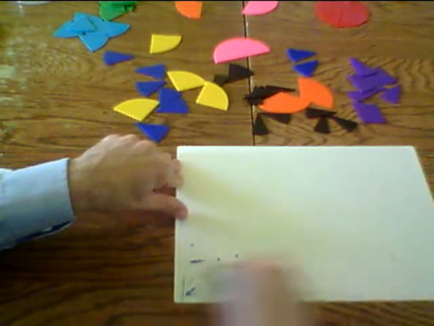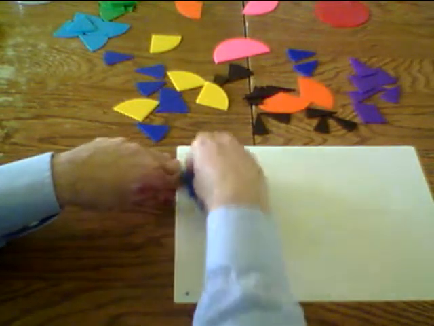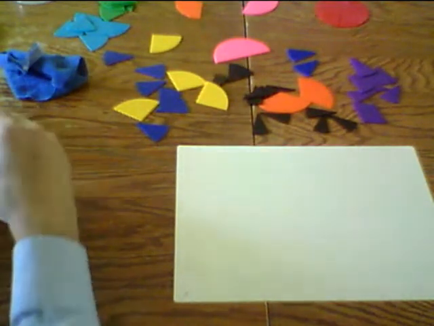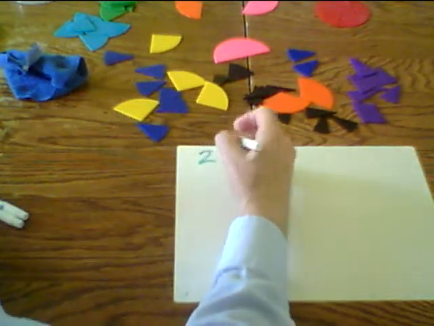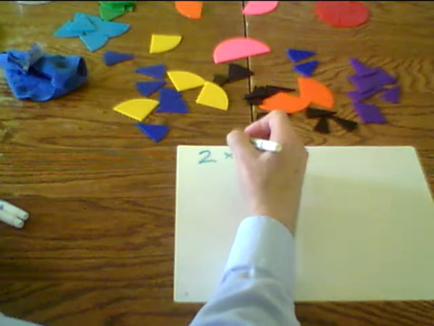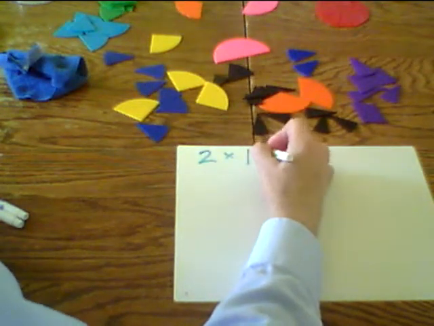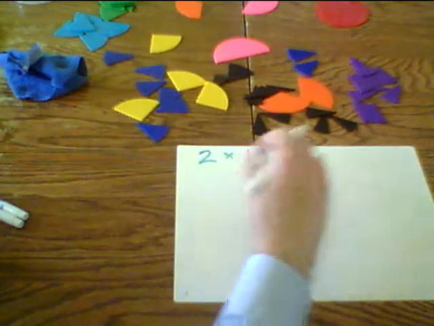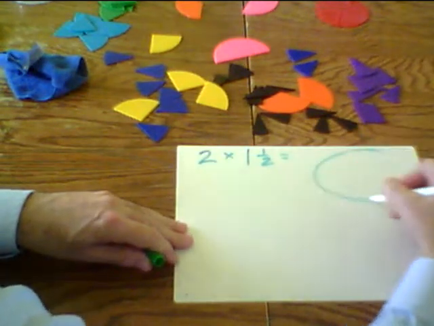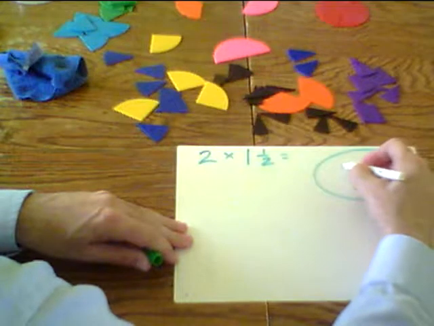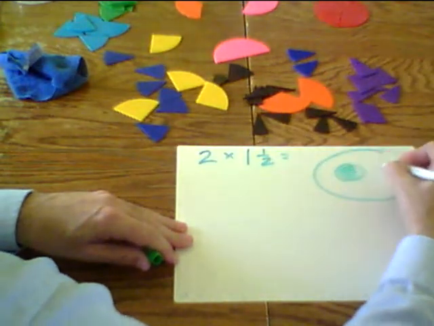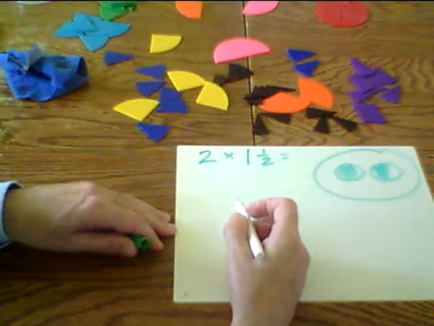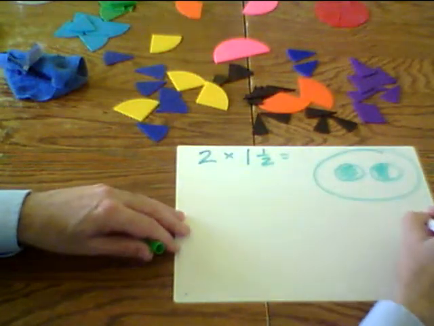What about a mixed number times a mixed number? And again, the process is pretty much the same. So let's look at something like 2 times 1 and 1/2. What would that mean? That'd mean 2 groups, and in each group is 1 1/2. So let's just make our group here. Our group would be 1 whole and 1/2. Okay? So that's one group.